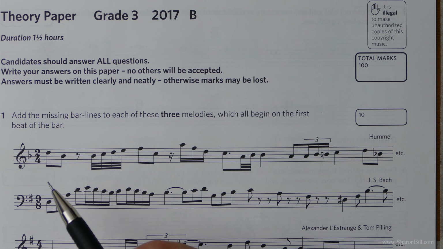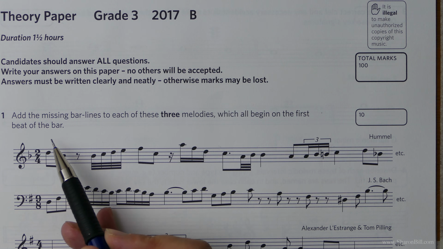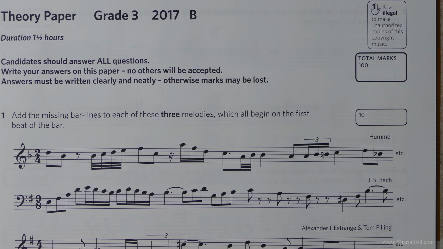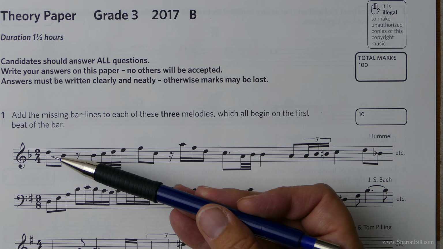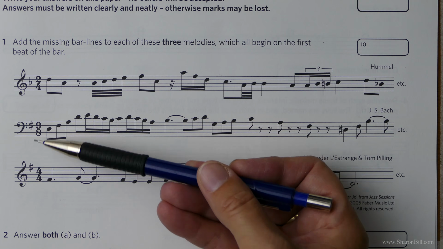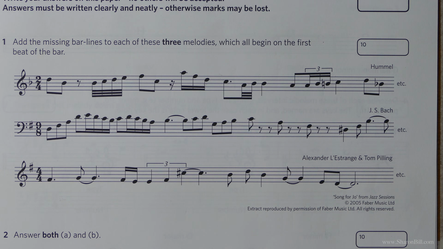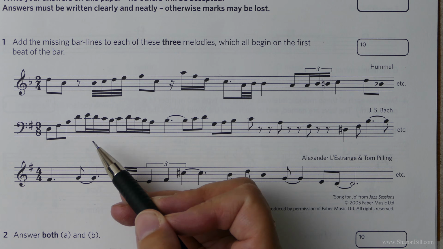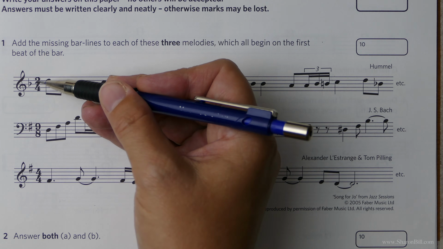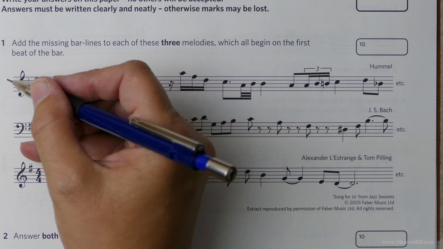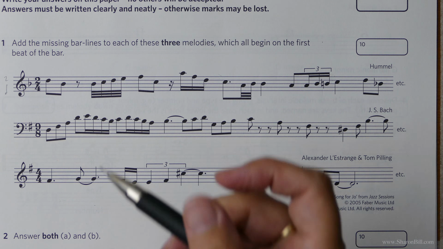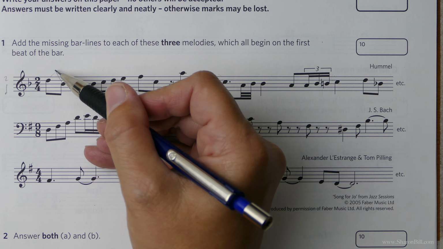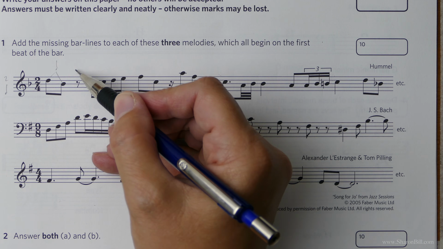So question 1 asks us to add the missing bar lines to each of these 3 melodies. They all begin on the first beat of the bar, so we've just got to count out. Notice there are 3 different melodies, so there'll be 3 different time signatures. We just need to keep our eyes open there and not presume it continues on. So here we've got 2 quarter notes or 2 crotchet beats per bar, so we need to add up to whatever makes that equivalent. We've got a half a beat and a half a beat. There's 1 beat. There's a half a beat there.